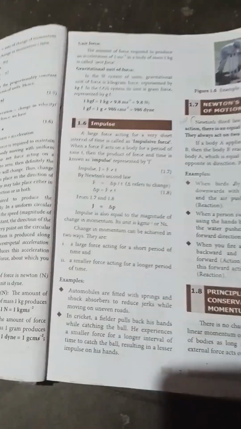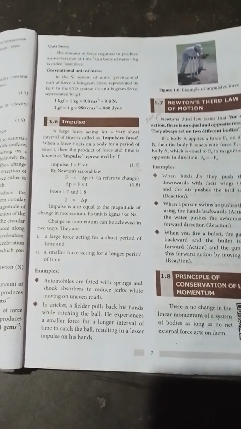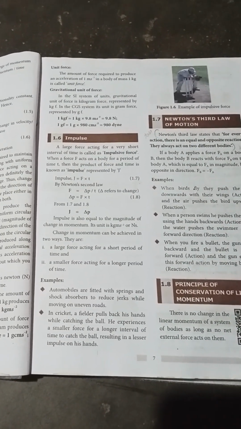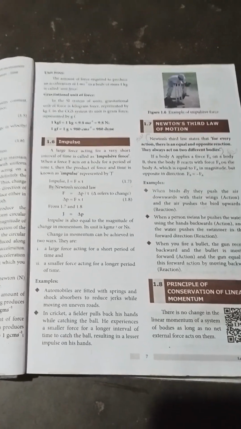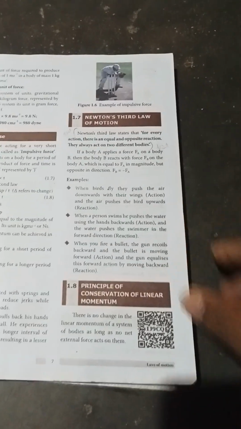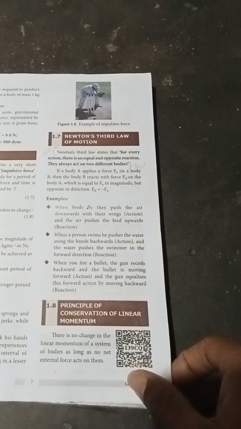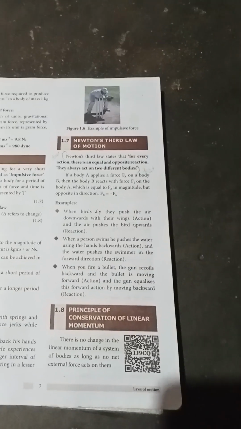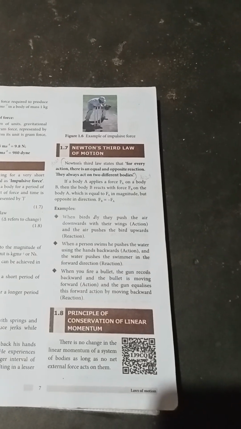Next, we will see impulse. What is impulse? Impulse is force times time. When we play cricket, we catch the ball by lowering our hands. Why? Because we create a lesser impulse. That is the reason. These are examples of impulse. Next, we will discuss Newton's third law of motion. For every action there is an equal and opposite reaction. That is Newton's third law. For example, when we throw a ball at a wall, it comes back in the opposite direction.